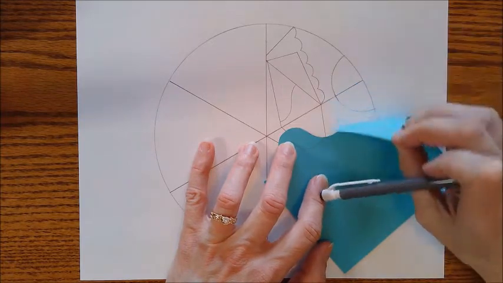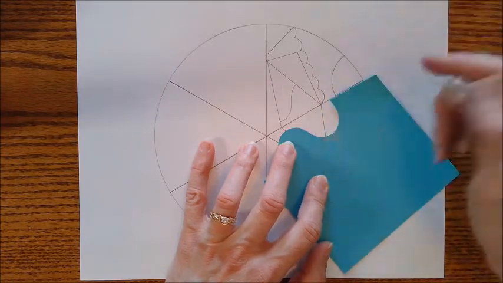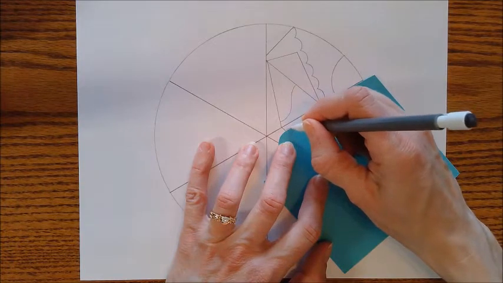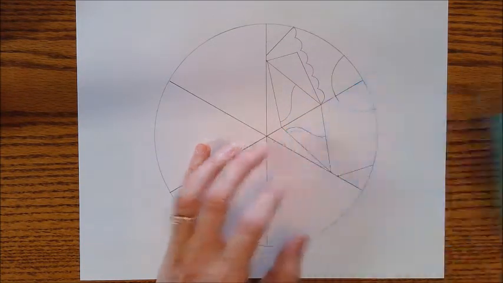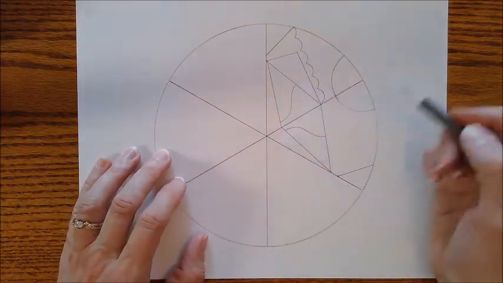See, I had made a little mark on the other side. I just want to make sure that those match up. And then I'm basically just going to be tracing that right there. Okay, so now I've got that.